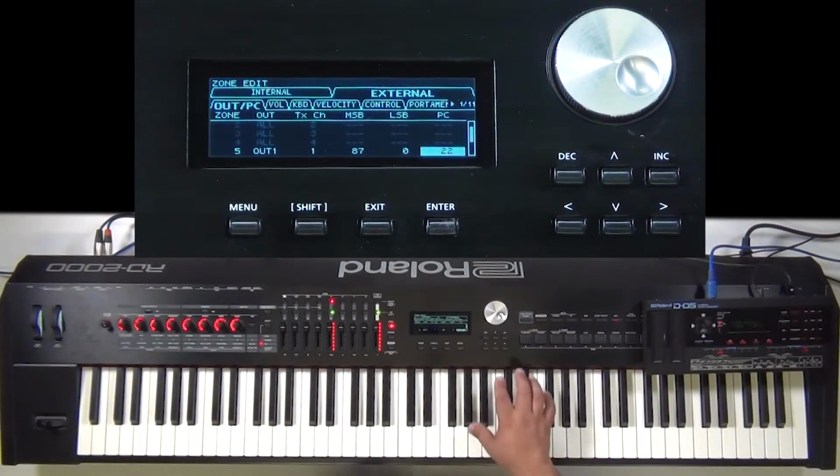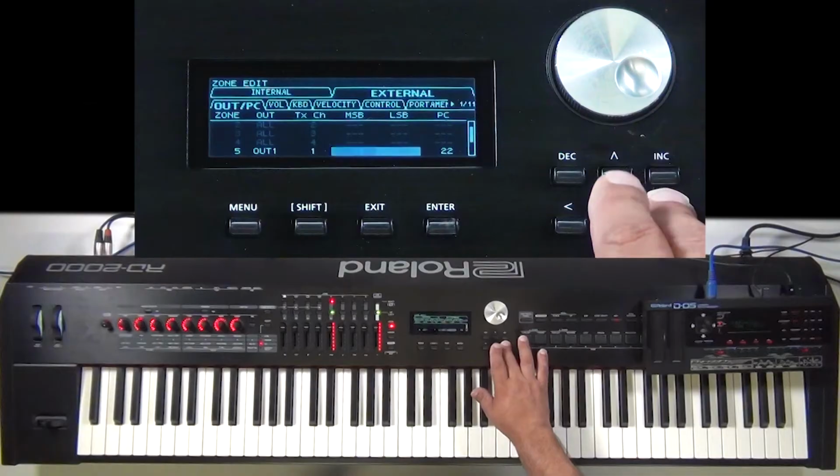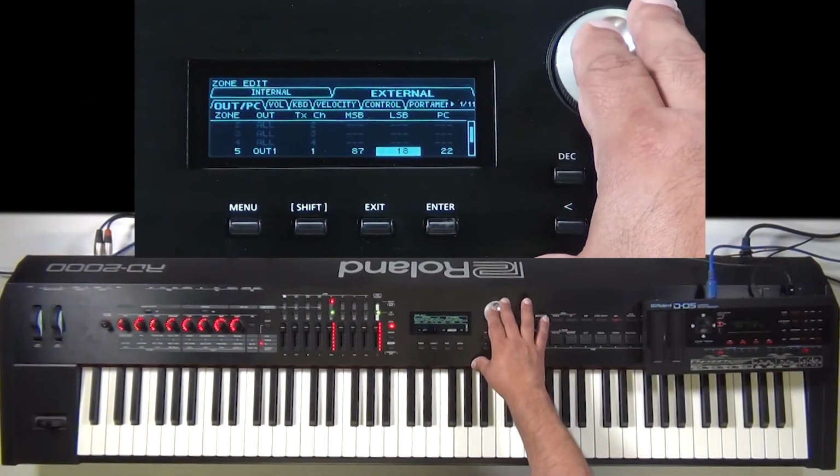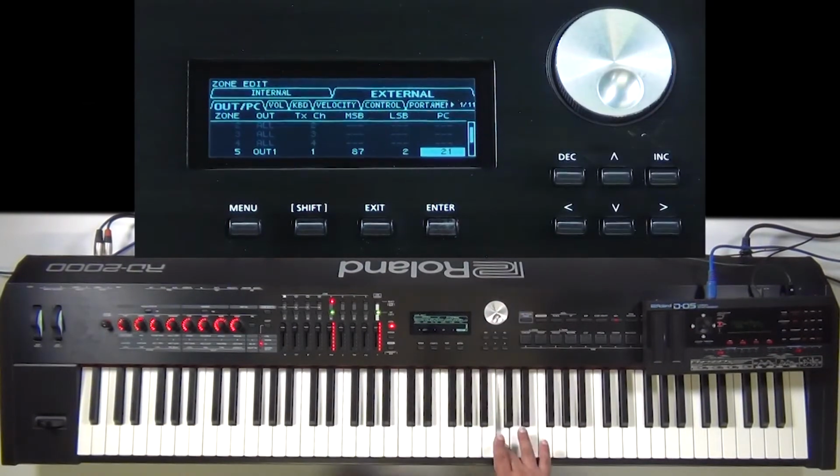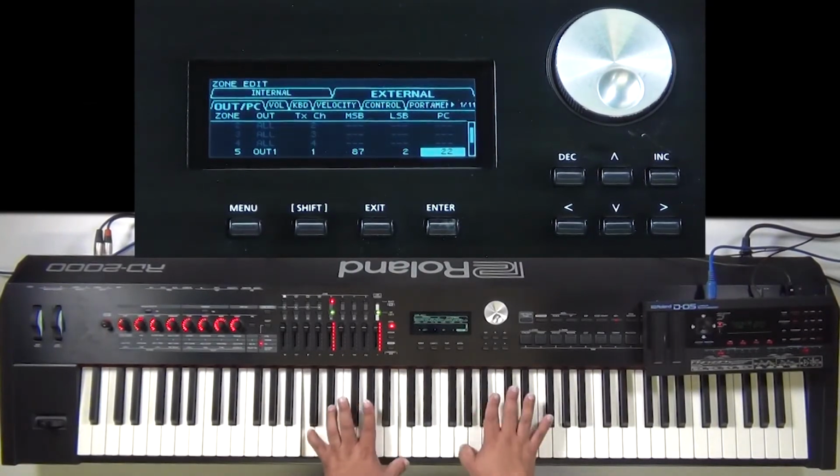And there's a lot of sounds in here. As you see in the different program change numbers, you can switch to the different banks of the DO5 or whatever external synthesizer you have. So we can come in here and say, you know what, I want to change to a whole different set of sounds. And now let's go one step further.